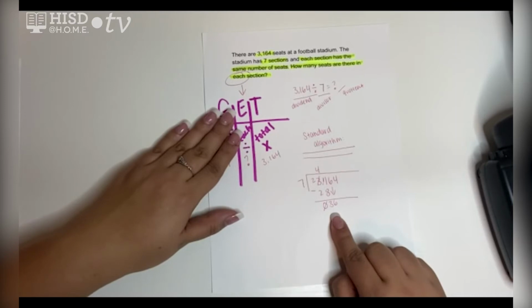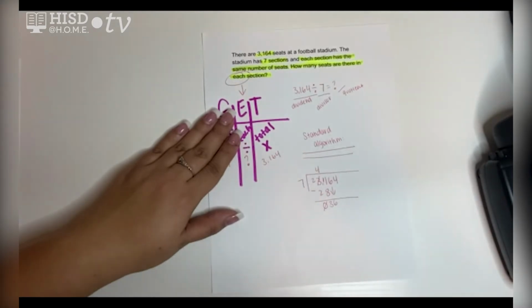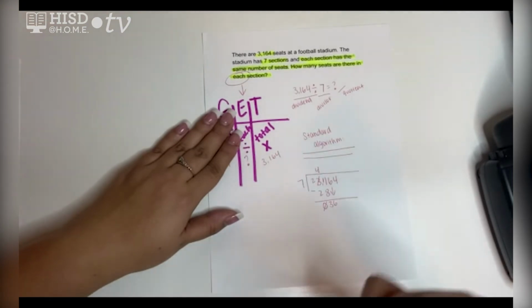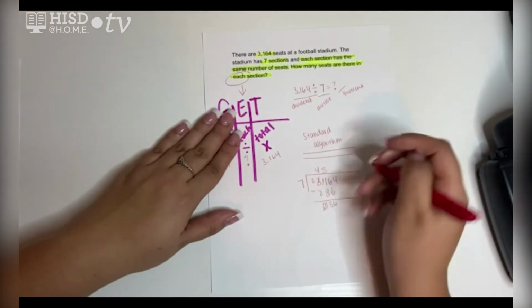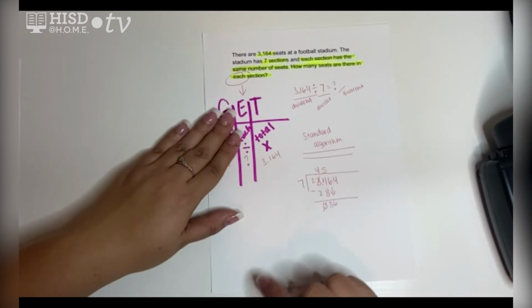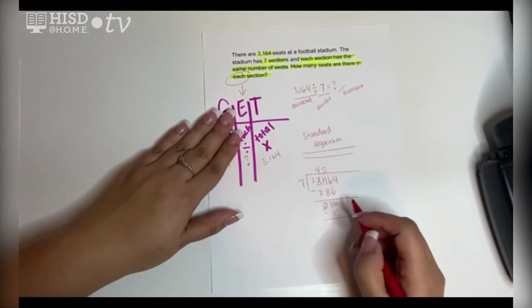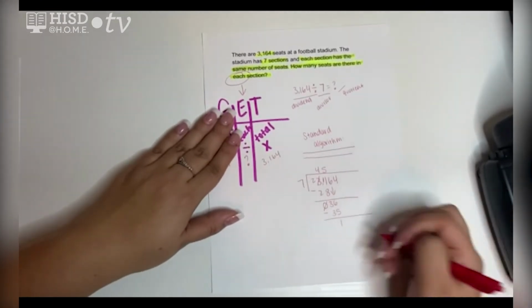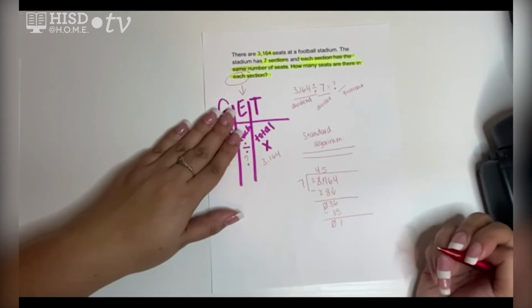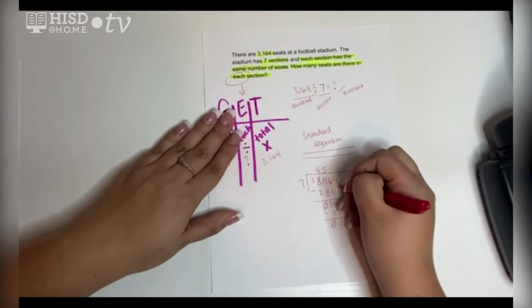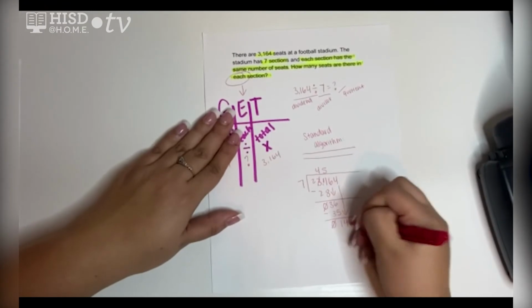Do we know how many times 7 can go into 36? Yes, we do. Okay, so is there a number that we can multiply by 7 to get 36, or a number close to 36? Yes, there is. Very good. 5. What is 7 times 5? Yeah, 7 times 5 is 35. So we're going to go ahead and subtract 35. And we know that 6 minus 5 is 1 and 3 minus 3 is 0. So we're left with 1. And the last number that we need to drop is the 4. So we're going to go ahead and drop 4.